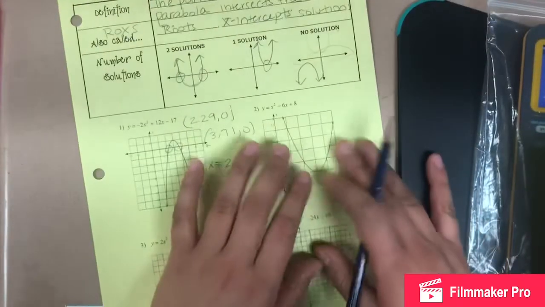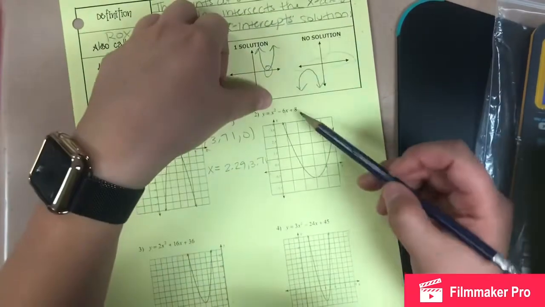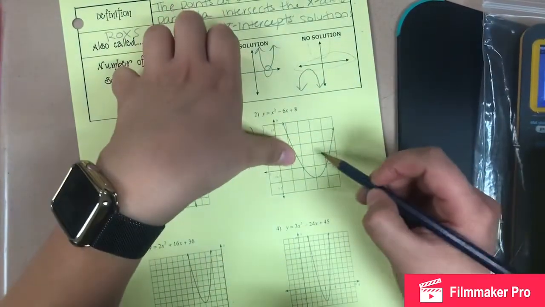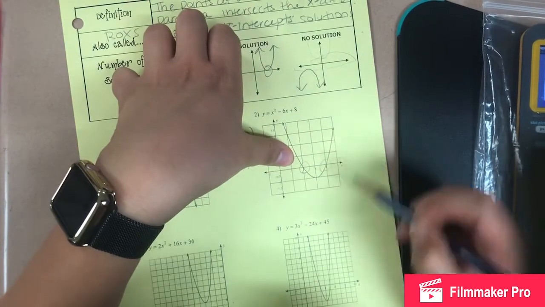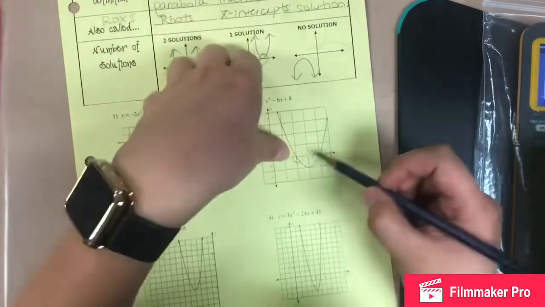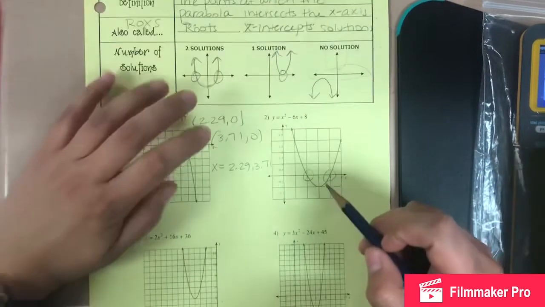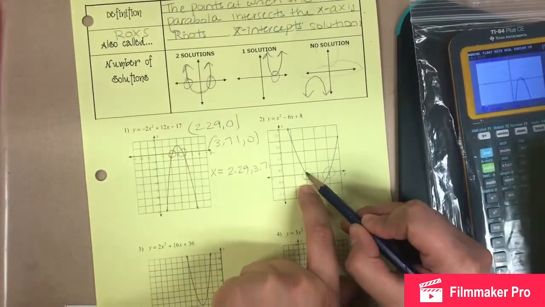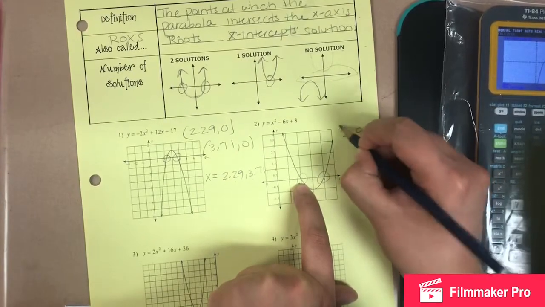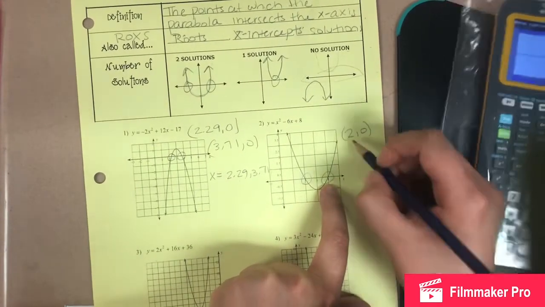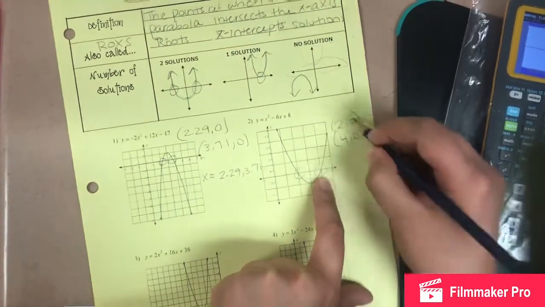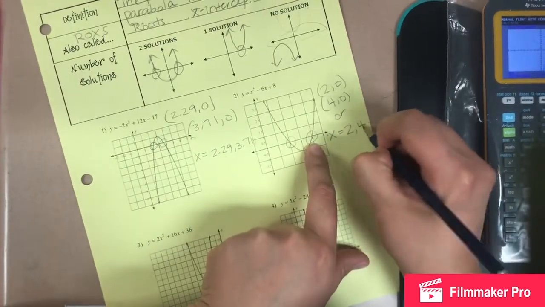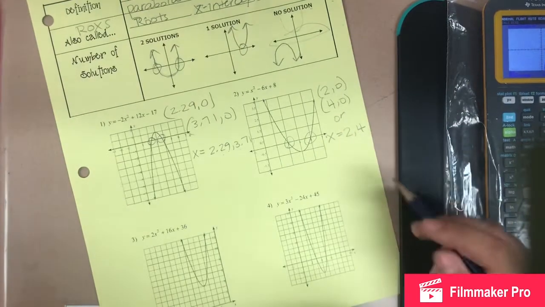Because if I look at number 2, let's do another example. My equation is x squared minus 6x plus 8. And if you notice, I do have two x-intercepts, but these are more obvious to see. So it's not like these where I have to use my calculator to help me. My first zero is 2, 0, and my second zero is 4, 0. Or I could see it written as x equals 2, 4. You could see it written either way.